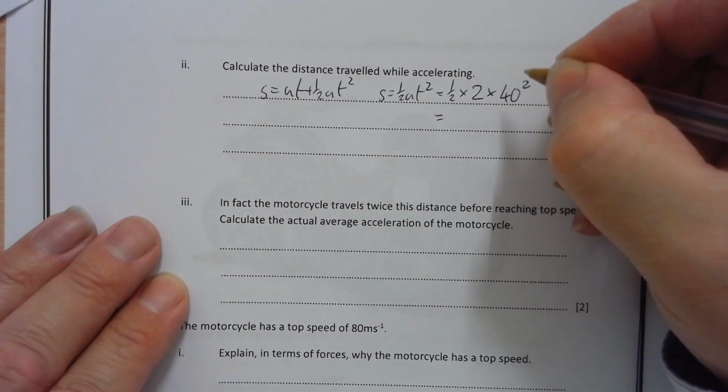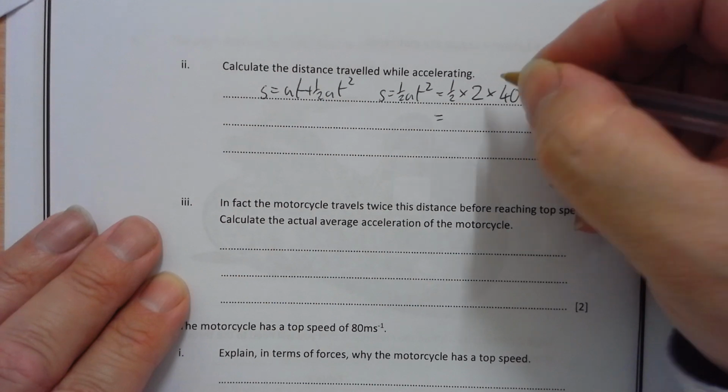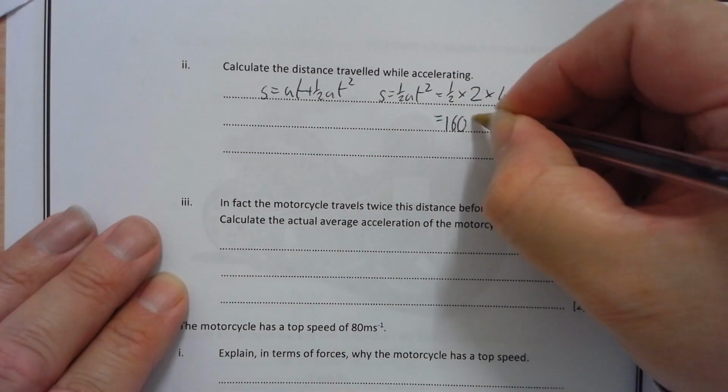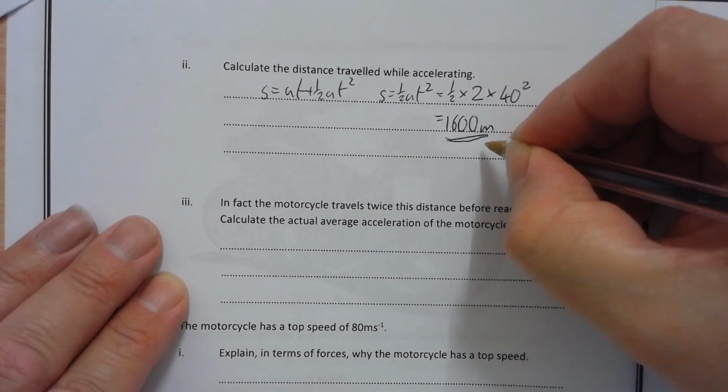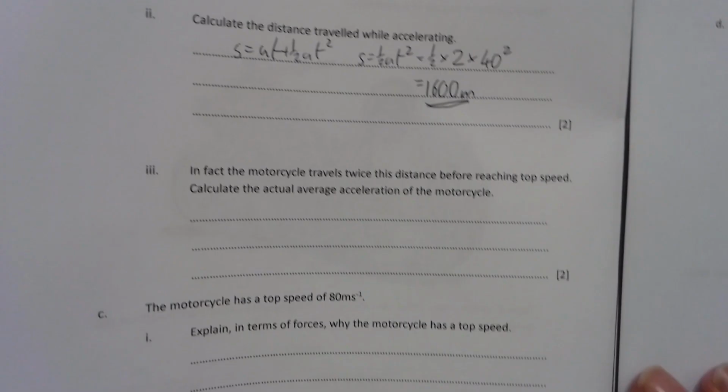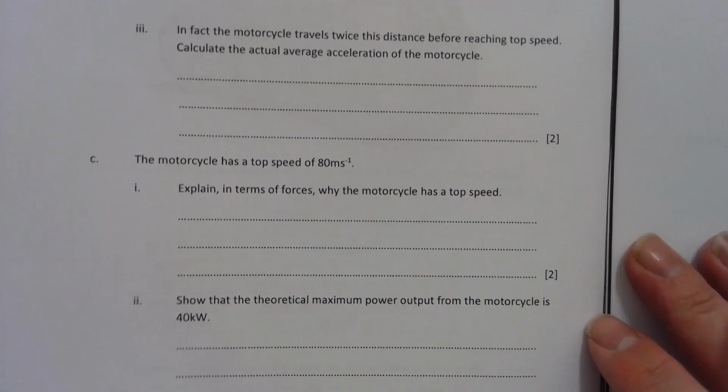Basically it's 40 squared, which is 1,600 meters. Okay, for a vehicle getting up to top speed, it's going to take a mile or so to get up to top speed.